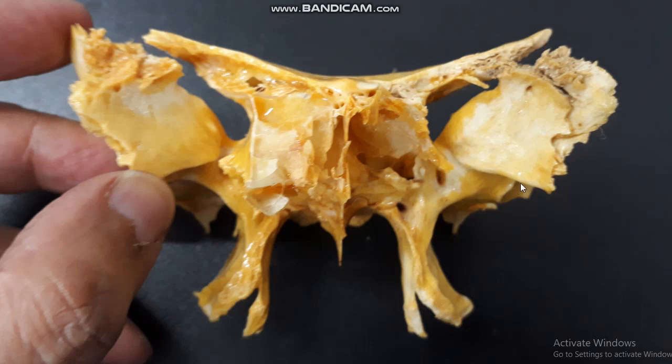Now the inferior orbital fissure is completed by the maxilla in front and the zygomatic bone to the side. And through the inferior orbital fissure you have the passage of the infraorbital nerve and vessels, the zygomatic nerve and orbital branches of the pterygopalatine ganglion, and a vein connecting the inferior ophthalmic vein with the pterygoid venous plexuses.